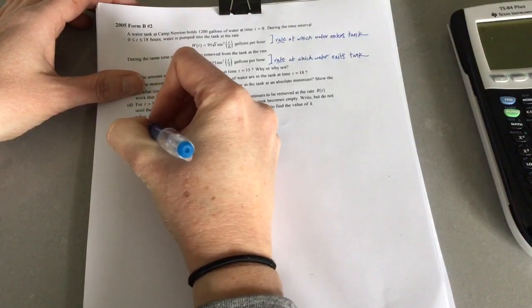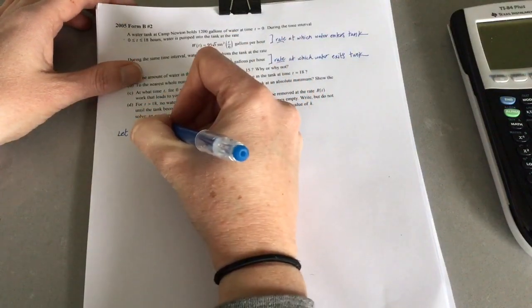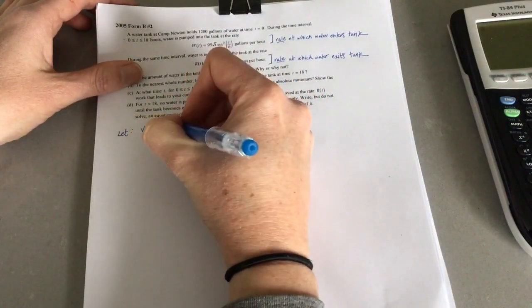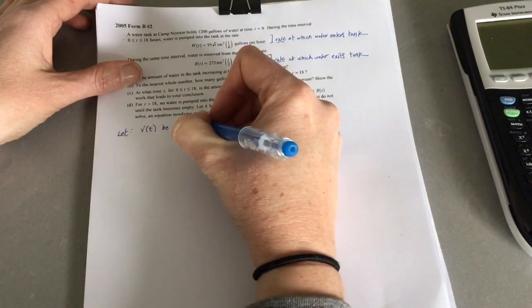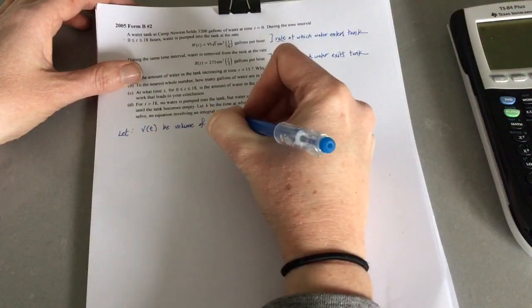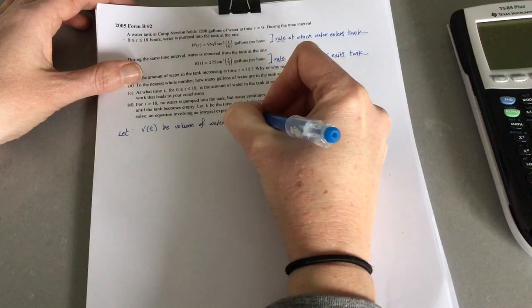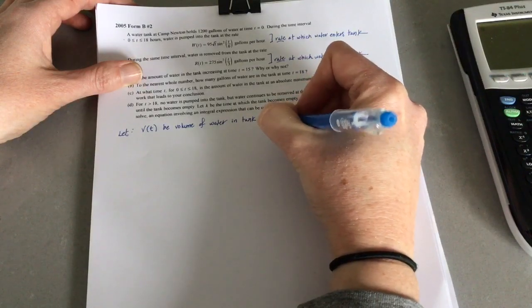Also, when I first worked this problem out, I decided part of the way through that, for explaining purposes, I'd like to introduce a function called V of t. And I'm going to let V of t be the volume, or the amount of water, that is actually in the tank at any time t.